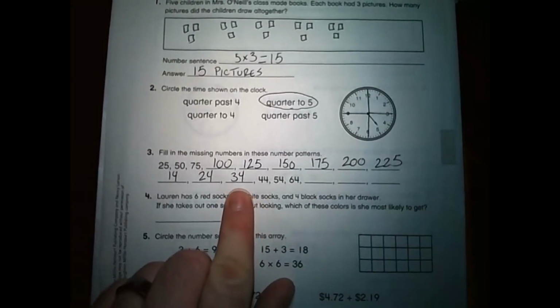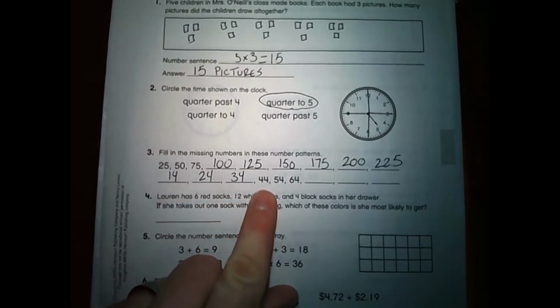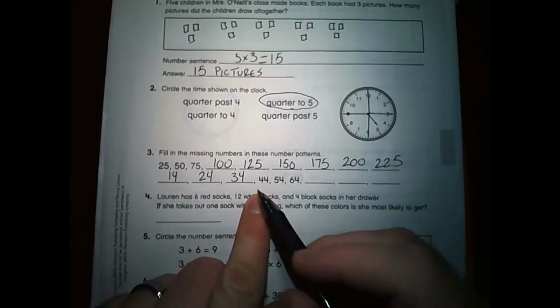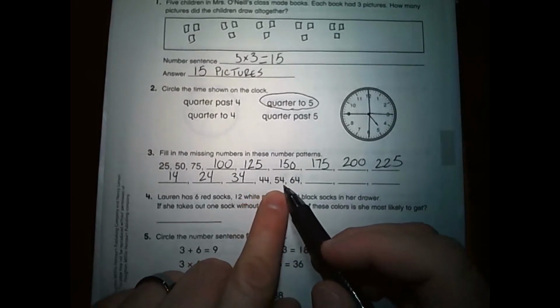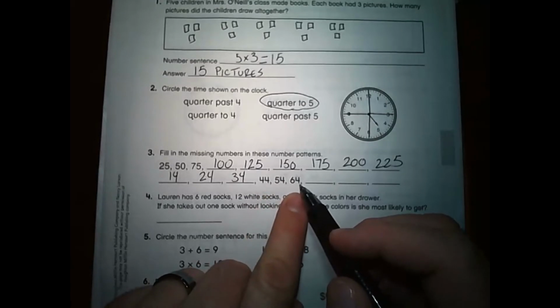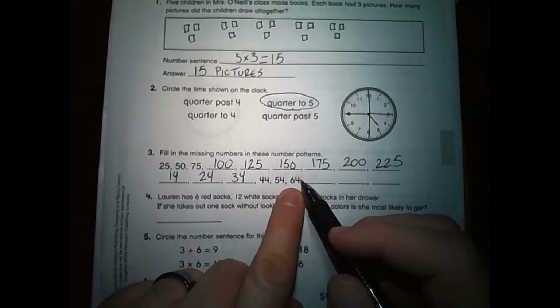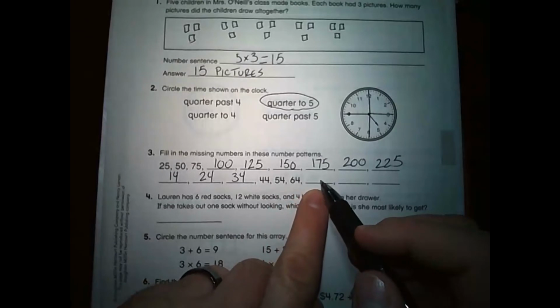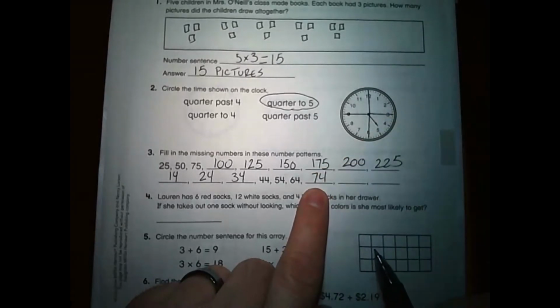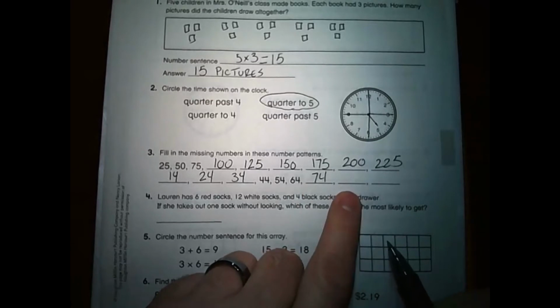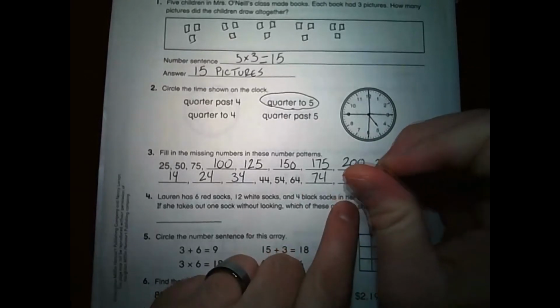All right. I know that these numbers are 34, 24, and 14 because if I was to look at 44 and add 10 to it, it would just be 54. And if I added 10 to 54, it would be 64. So if I added 10 to 64, what would this one be? It would be 74. And if I added 10 to this one, it would be 84.